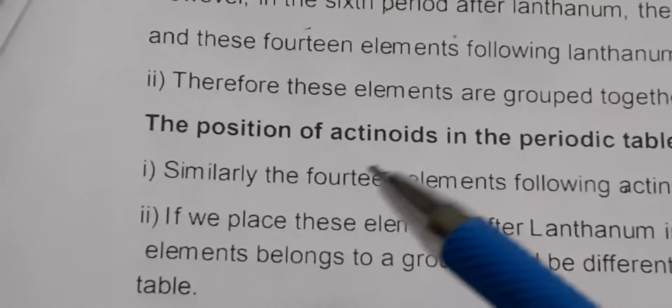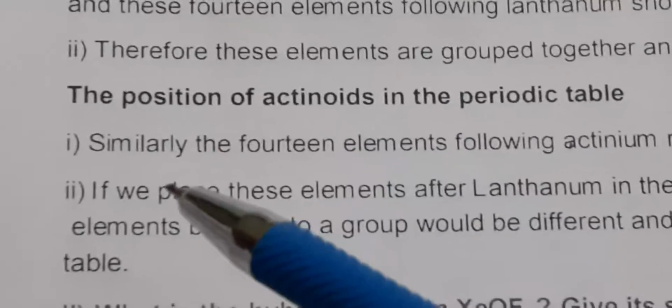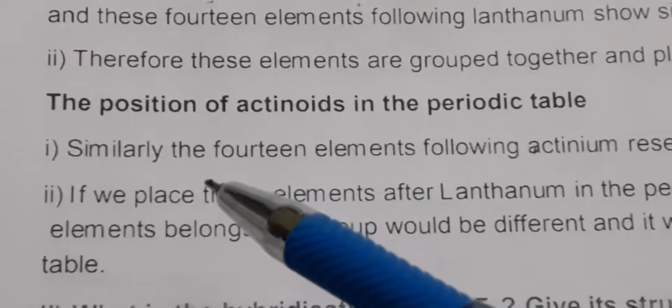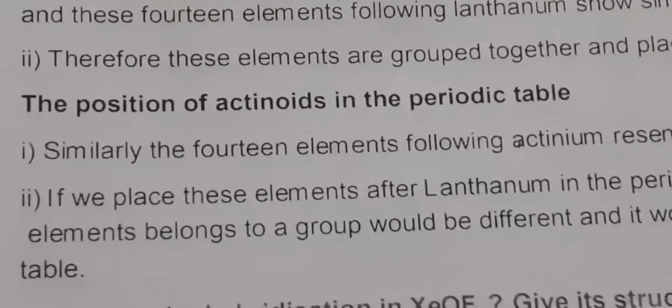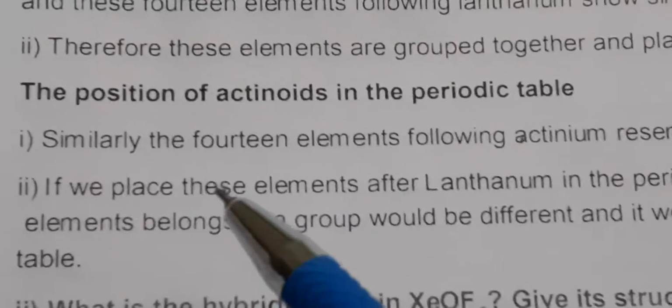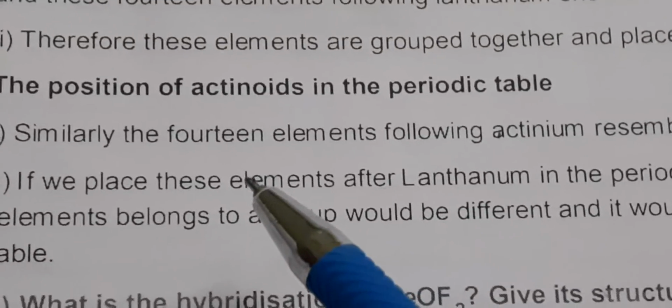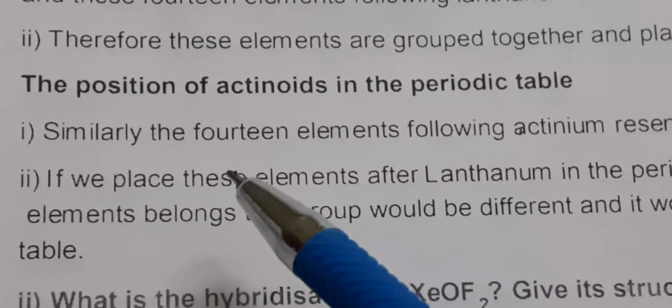Next, the position of actinoids in the periodic table. எப்படி இந்த லேந்தனாய்ட்ஸில் ஒரு 14 எலிமெண்ட்ஸோட வேலன்ஸ் எலக்ட்ரான்ஸ் வந்து அவுட்டர்மோஸ்ட் ஆர்பிட்டல் எஃப் ஆர்பிட்டலாக இருக்கோ, அதே மாதிரி இந்த ஆக்டினாய்ட்ஸ்லேயும் 14 எலிமெண்ட்ஸ், that is the elements after actinium, that the first element of actinoid is thorium.